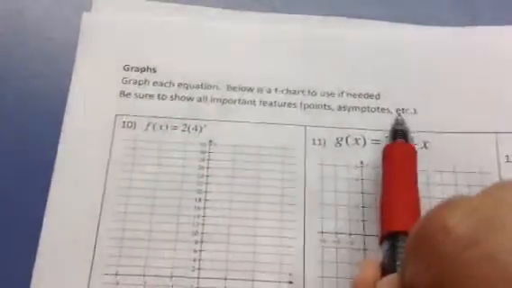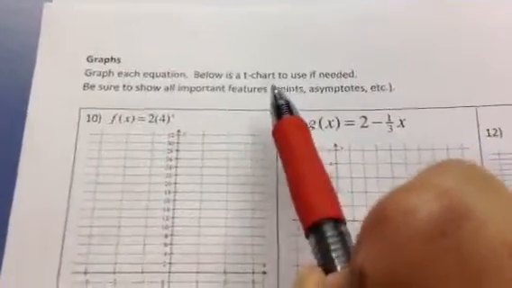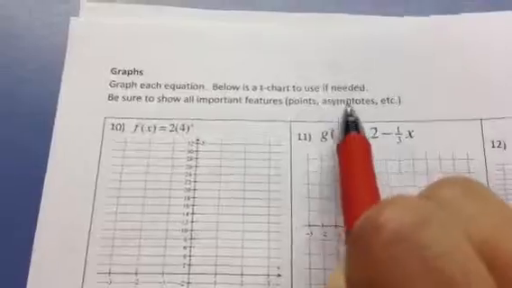And that's the first page. So can you tell me if it's exponential or linear based on all these different ways? All right, next sets. So we're going to graph each equation, and below is a t-chart to use, and be sure to show all important features. So points, get a couple points on, the asymptotes.